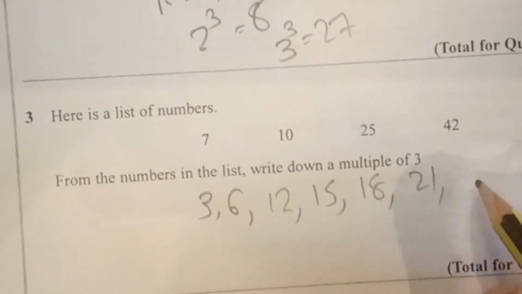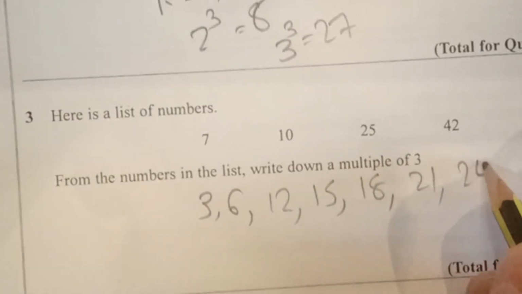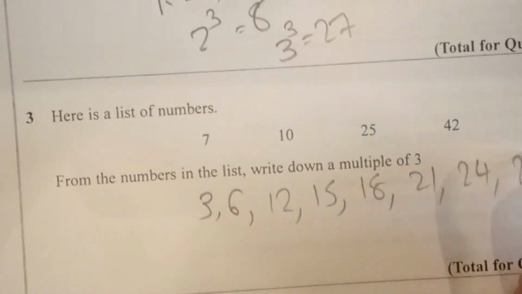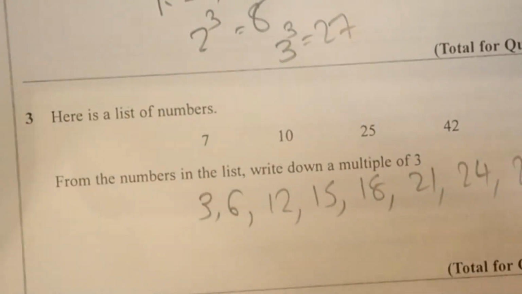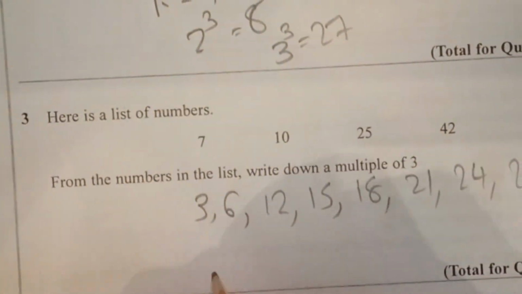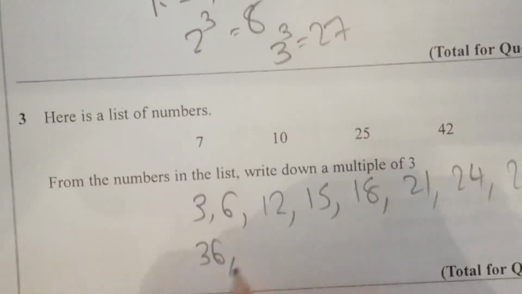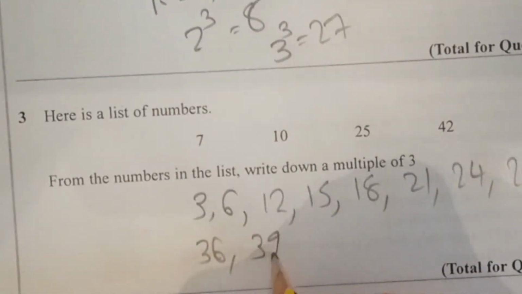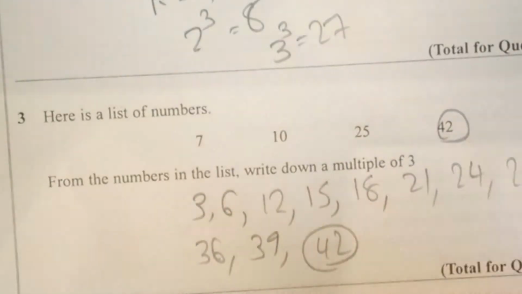19, 20, 21 is not there, 22, 23, 24, 24 is not there, 25, 26, 27, 27 is not there, 28, 29, 30, 30 is not there, 31, 32, 33, no, 34, 35, 36, no, 37, 38, 39, no, 40, 41, 42, oh look, 42 is here, happy days.